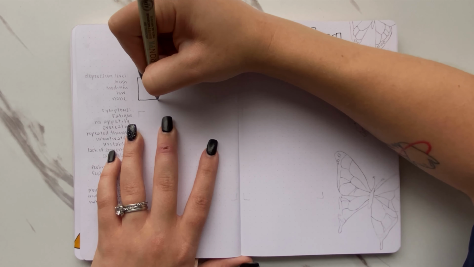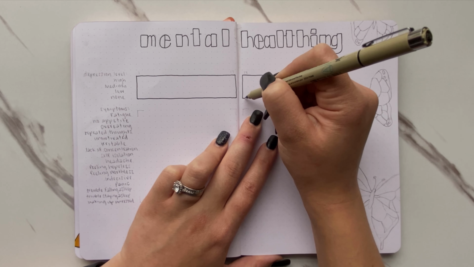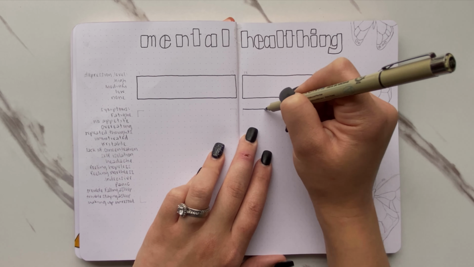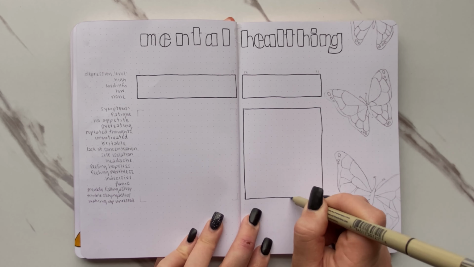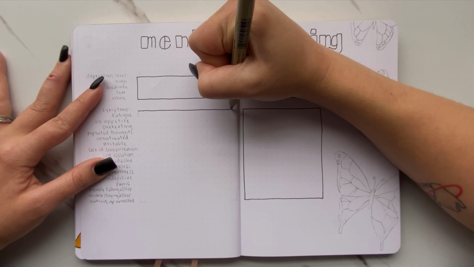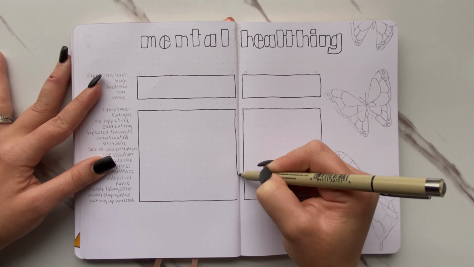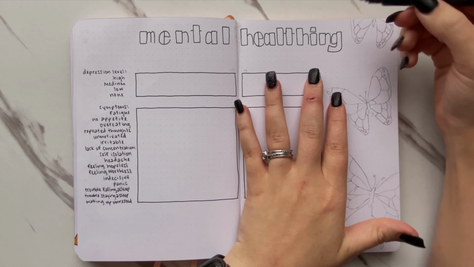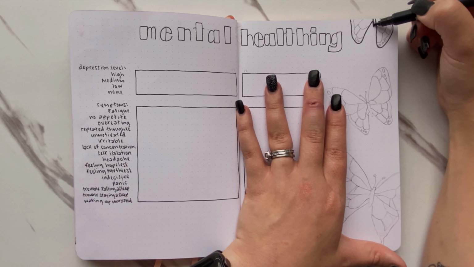I left the same symptoms and my little depression levels as last month. Hopefully by the end of the month, this will be all filled out and I won't miss a day, so that I can properly go over things with my therapist and everything will be accurate and true, and not me just making things up because I forgot to fill it out.